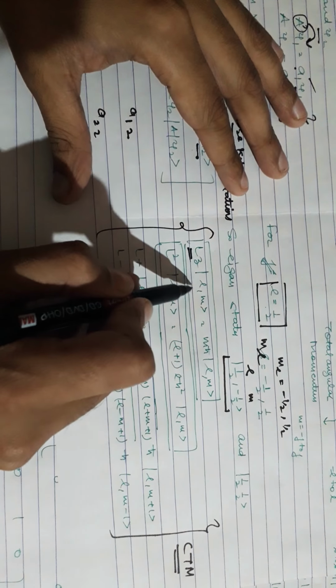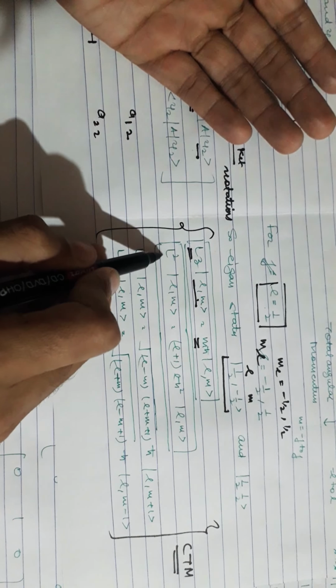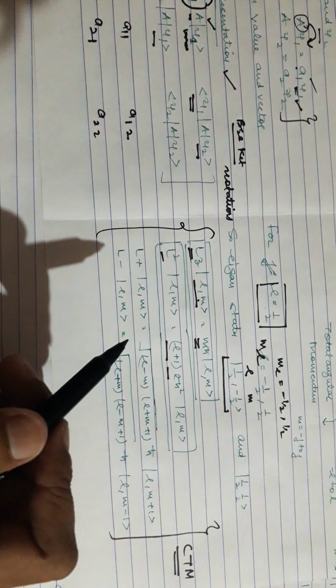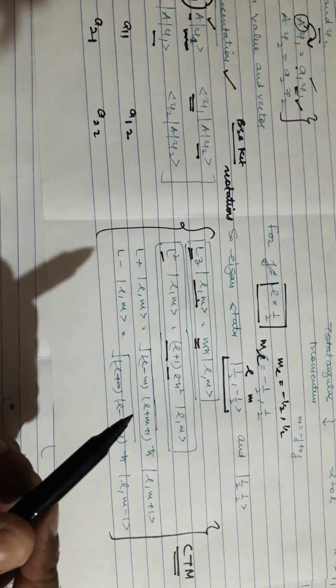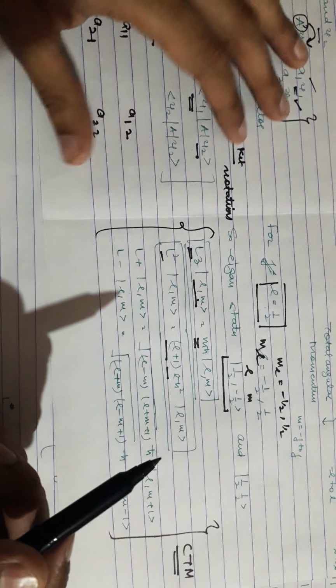Lz, when operating on this, deals with only the m values, so it gives m. For L square, it is l(l+1). This is a very important relation you have done in electrodynamics 1 in various derivations about spherical polar coordinates.